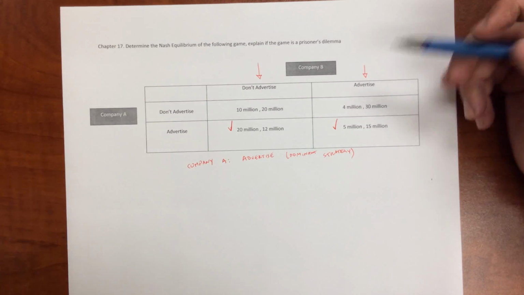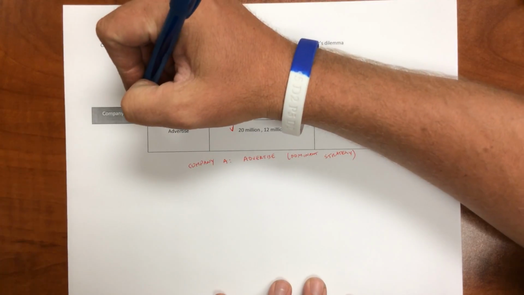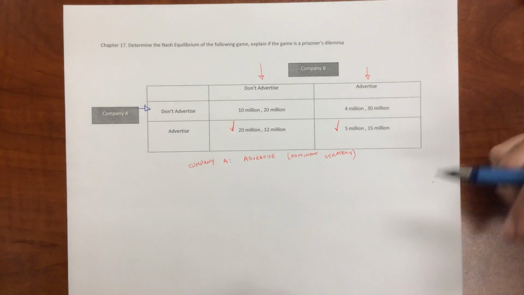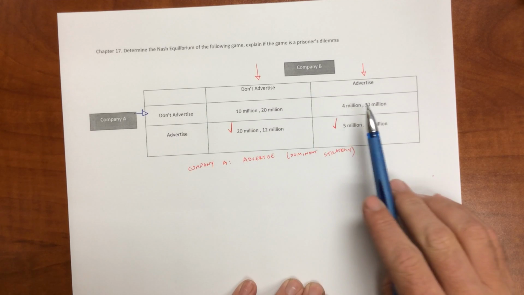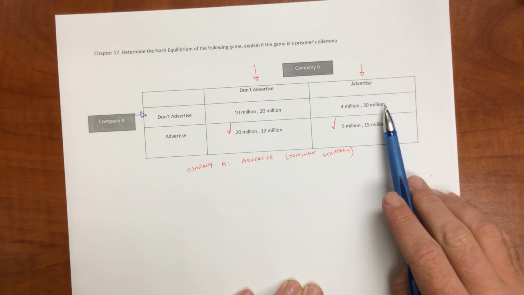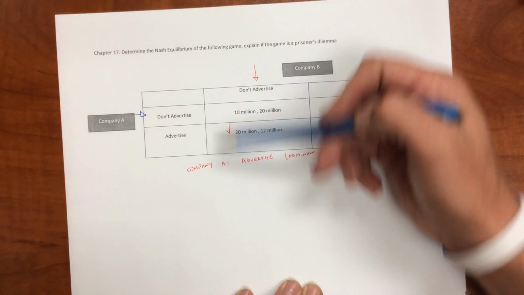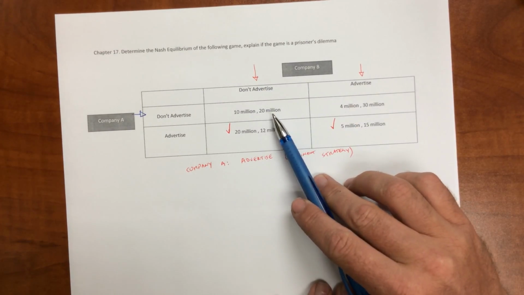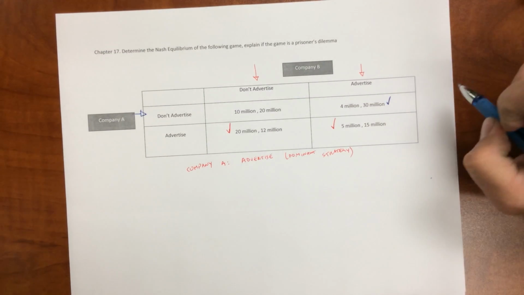Now let's look to see what B should do given A's actions. So let's assume that company A decides not to advertise. Well, company B can choose between don't advertise and get $20 million, or advertise and get $30 million. B's company is comparing left to right. A compares up and down. So in this case, B will want to advertise.